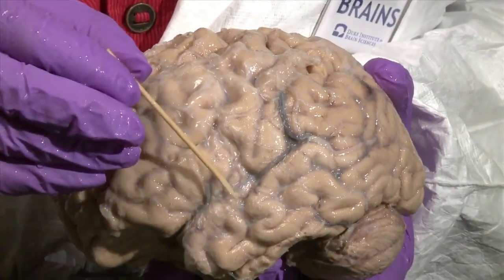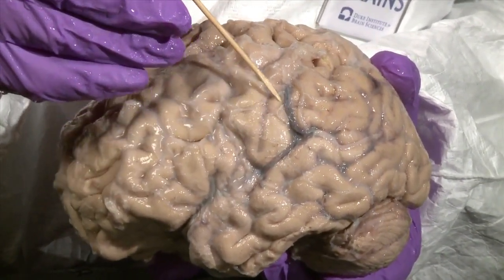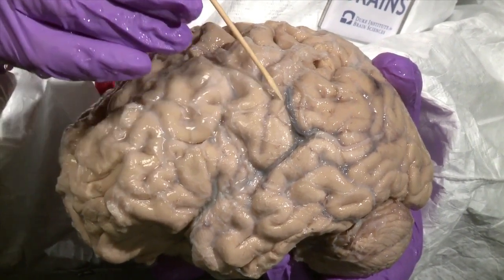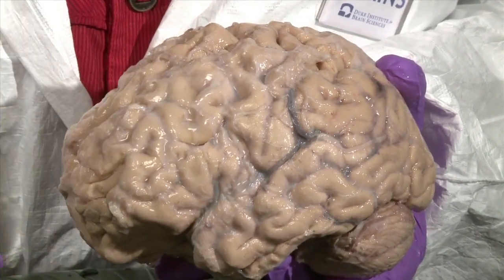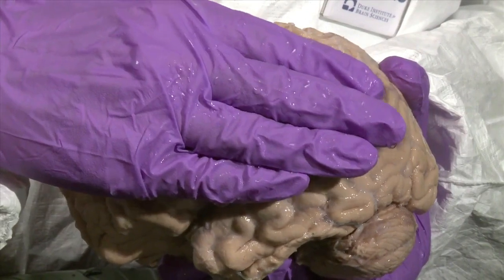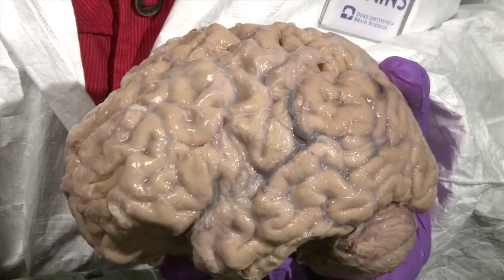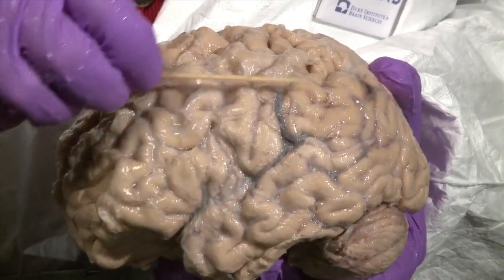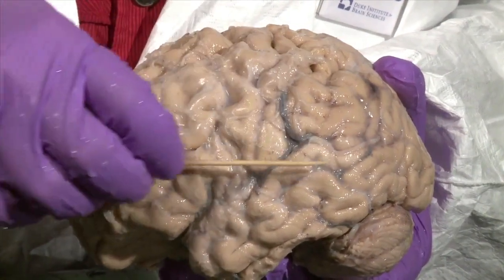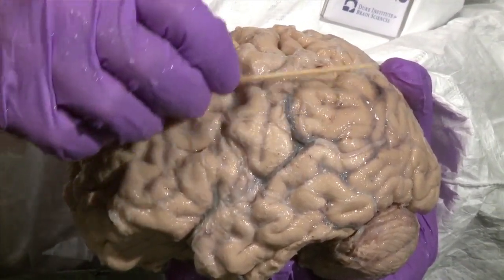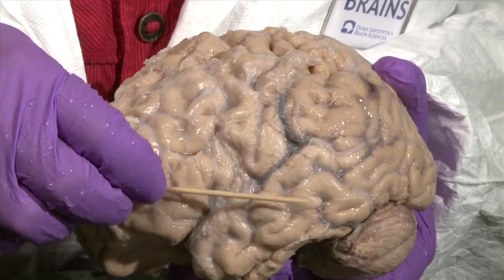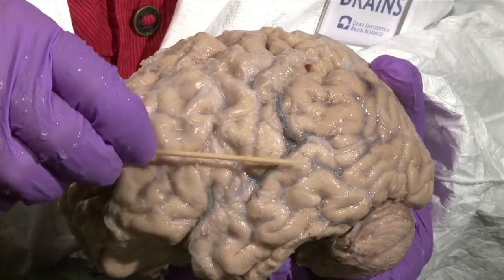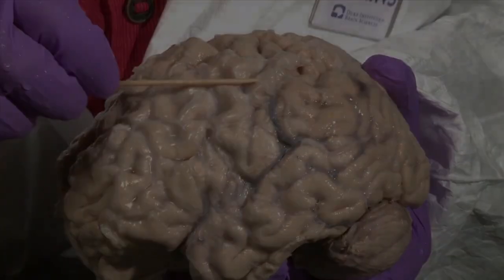And underneath this arachnoid tissue, we can see branches of the middle cerebral artery as it supplies roughly the middle central portion of the cerebral hemisphere. So all of this cortical region, including the central part of the parietal and frontal lobe and the superior part of the temporal lobe, is supplied by branches of the middle cerebral artery.